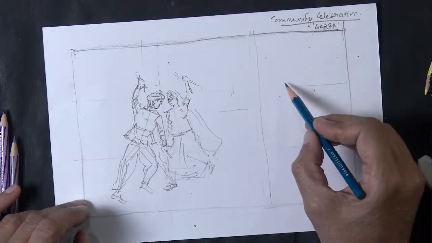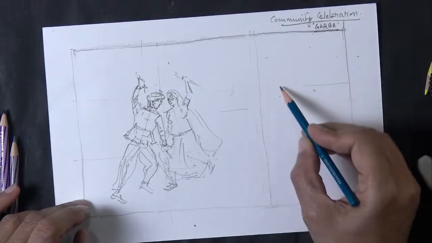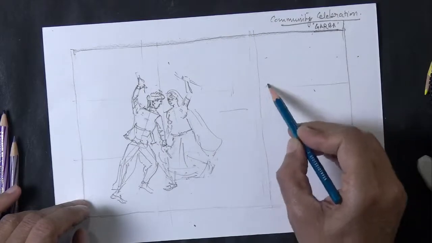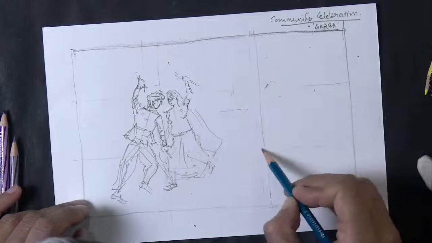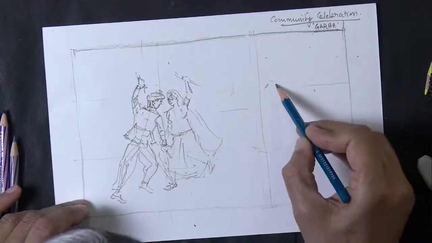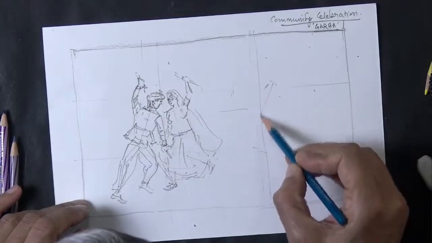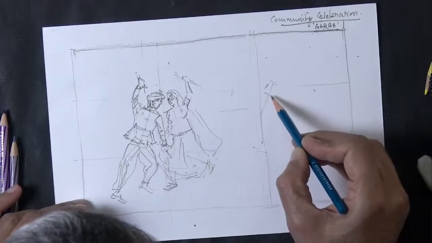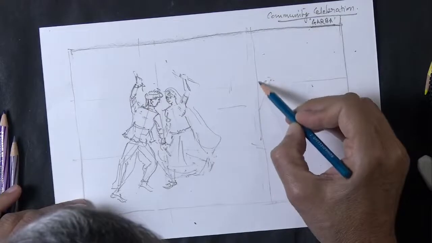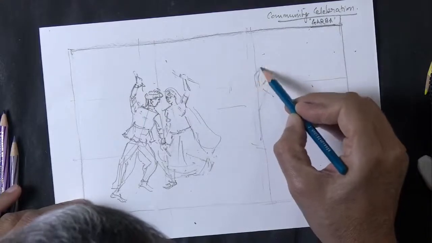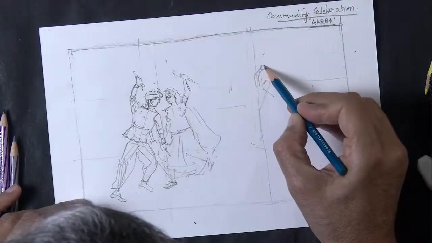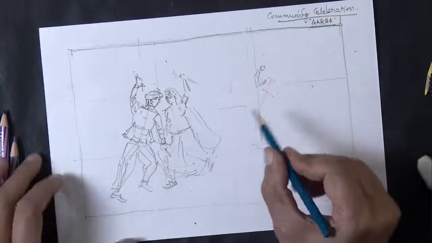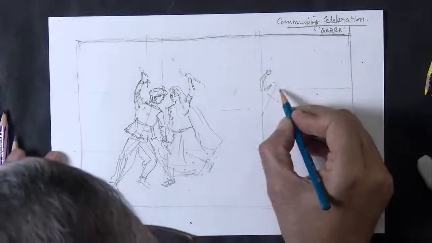But a composition of this kind, you should not miss out. You should not miss out the proportion and perspective.